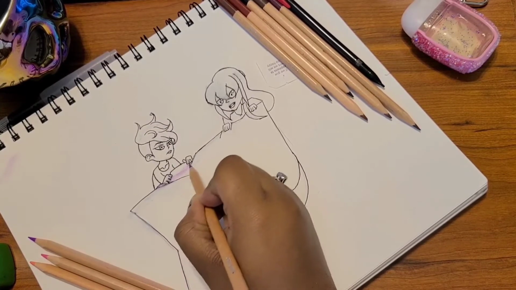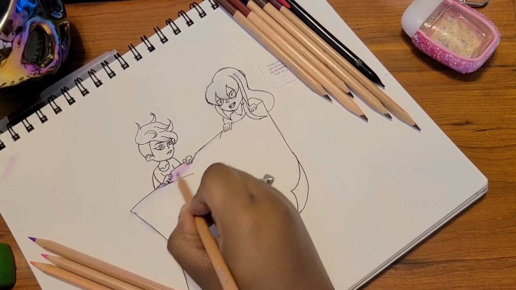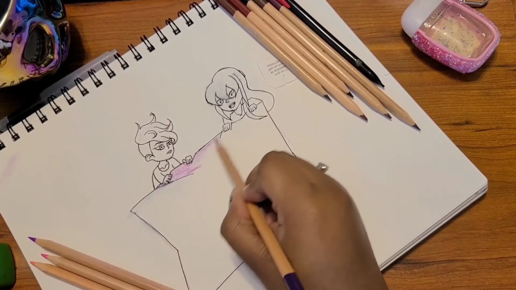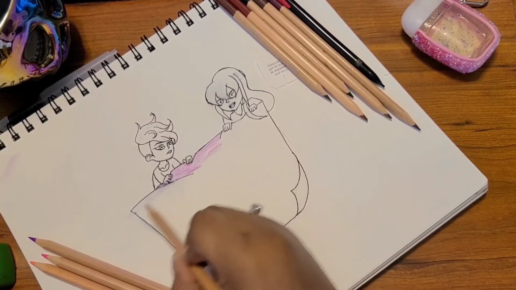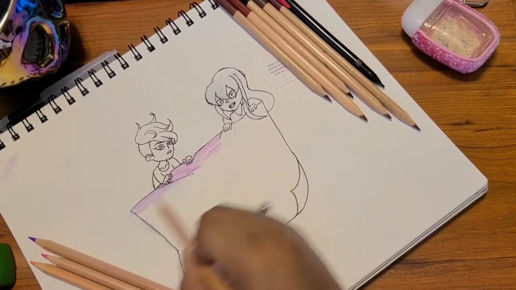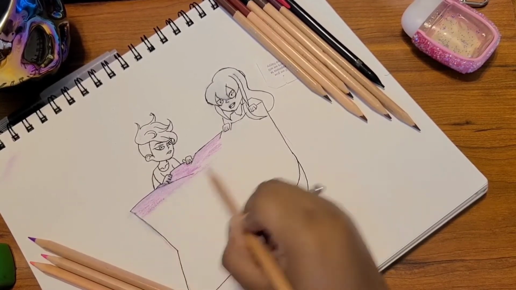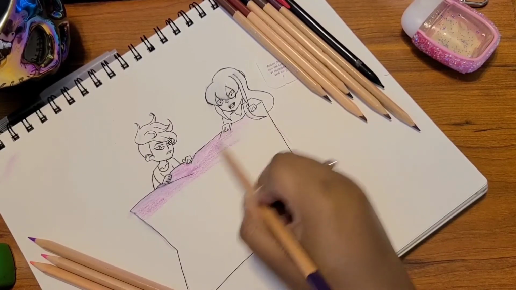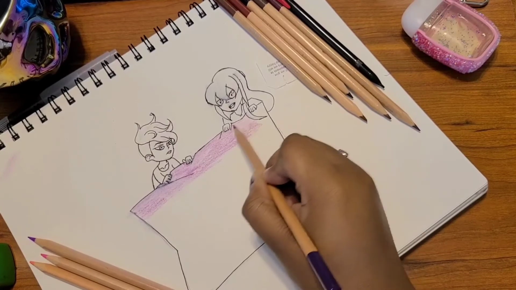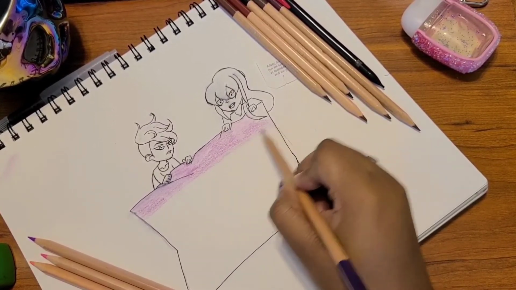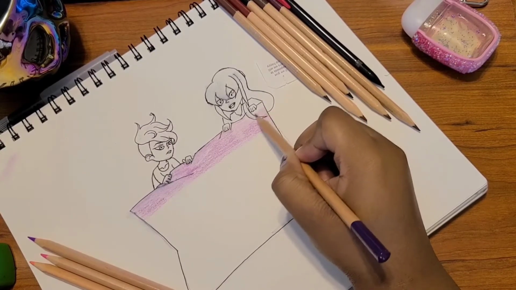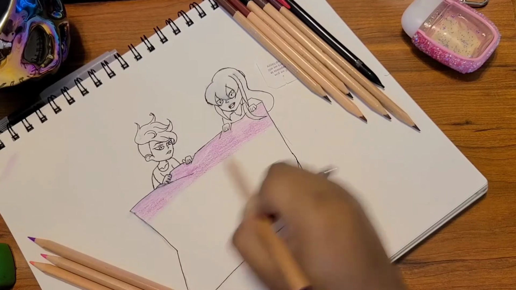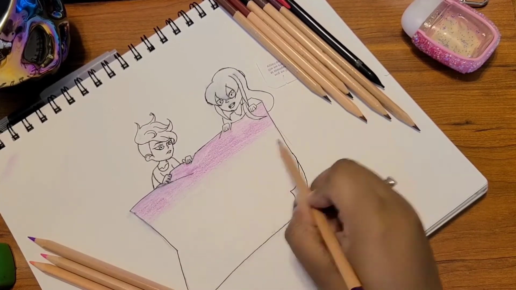So back on the subject of blending and how the colored pencils operated. So if you can tell up near their hands where the white ink was laying down, it did not take well because of the fact that the white made the paper too smooth. And so what I ended up doing was to try and make the color more opaque with every little piece of blending that I did.